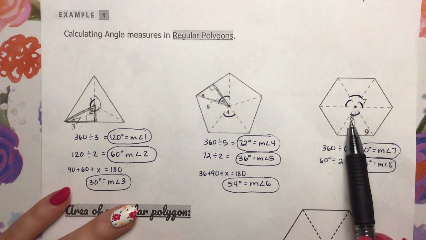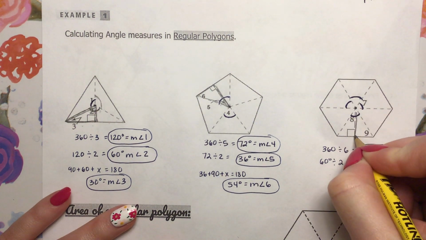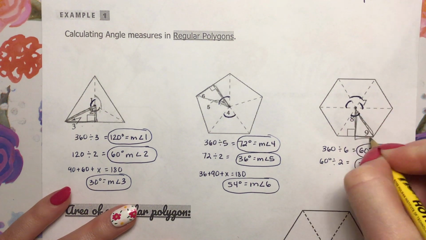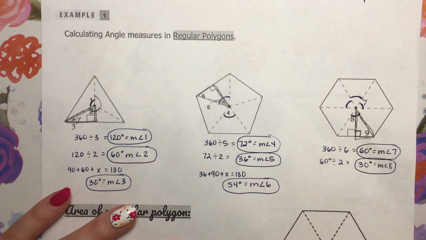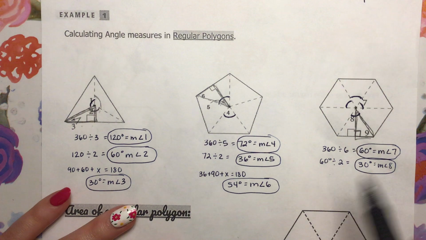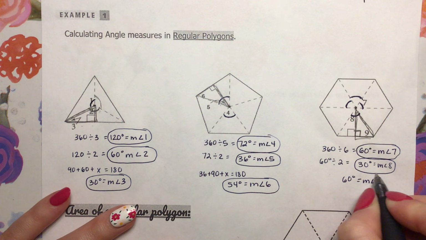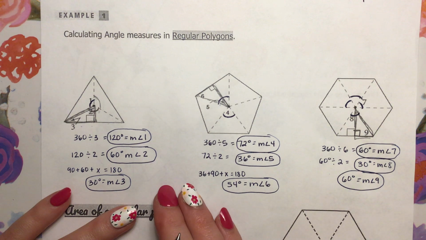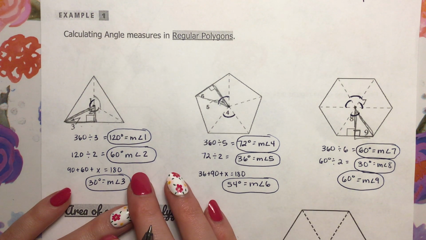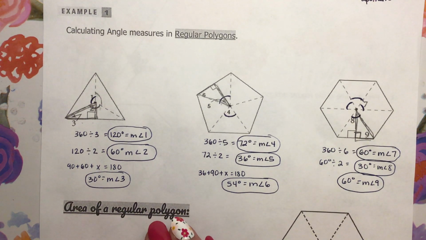Now, if 8 is 30, then that means this angle over here must also be 30. So I can use the fact that these are congruent triangles to figure out what angle 9 is. I know this is a 90 degree, and I know that that's 30. So angle 9 has to be 60 degrees because it's forming a 30, 60, 90 triangle. So this is how we would calculate angles inside of a regular polygon. And that's going to help us a little bit further down the line. But for right now, let's move on to area of regular polygons.